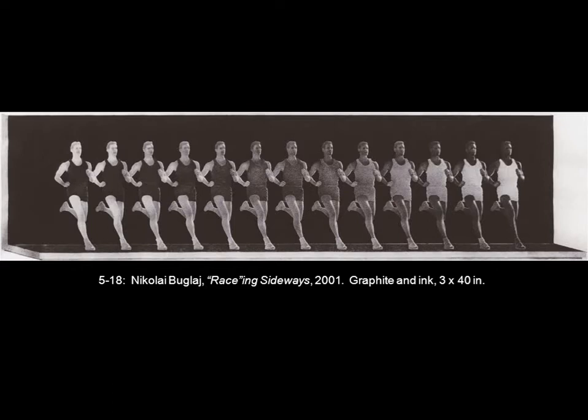And this is an artist, a Polish-American conceptual artist named Nikolai Buglaj, called Racing Sideways. And it's a drawing, so it's just done with graphite and ink. So the artist, again, is not using color here. He's using that grayscale. But in the work, we see a series of runners. There are 13 figures, all based on a single mannequin.